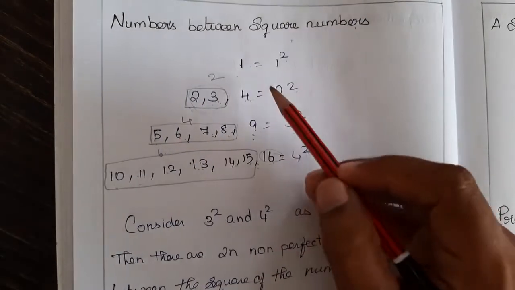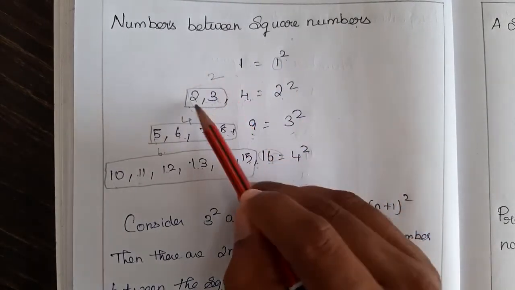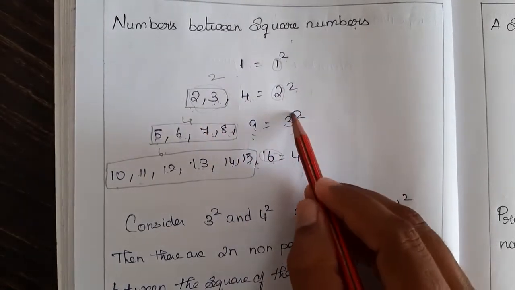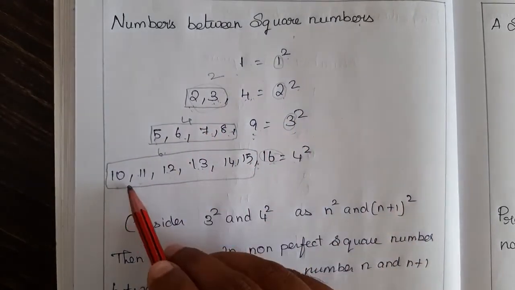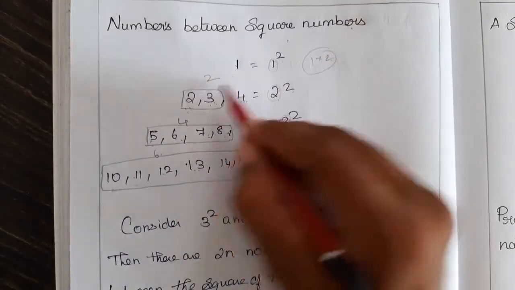Here also you can see the beautiful pattern. Previously there is a 1, so 1 into 2 is 2. Previously there is a 2, so 2 into 2 is 4. Previously there is a 3, 3 into 2 is 6. It's like that: 1 into 2, 2 numbers are there.